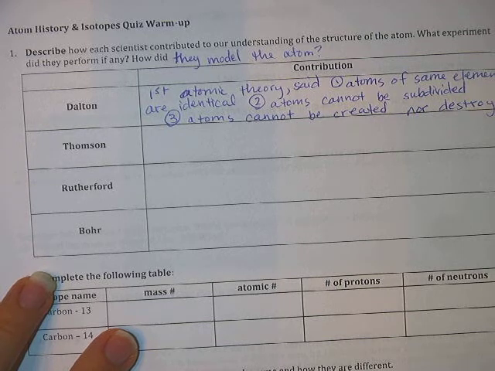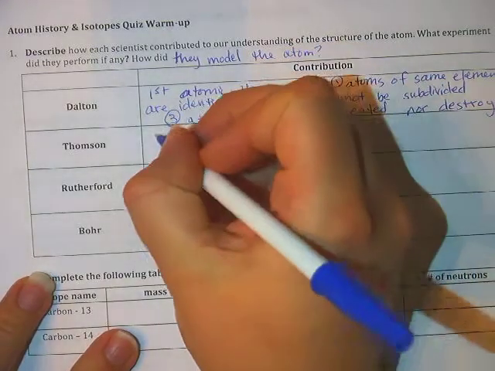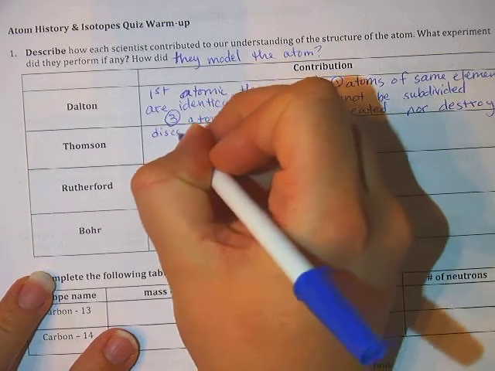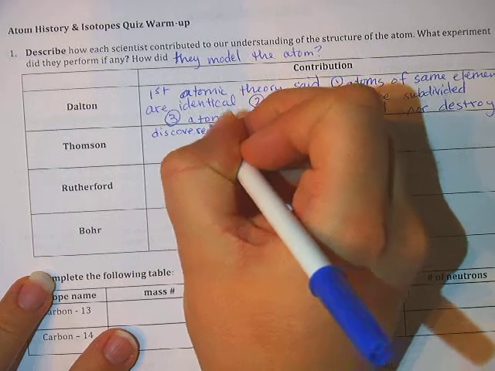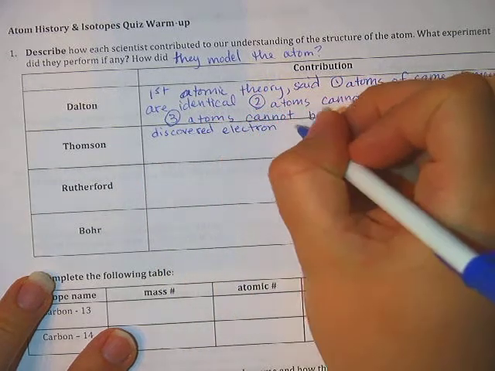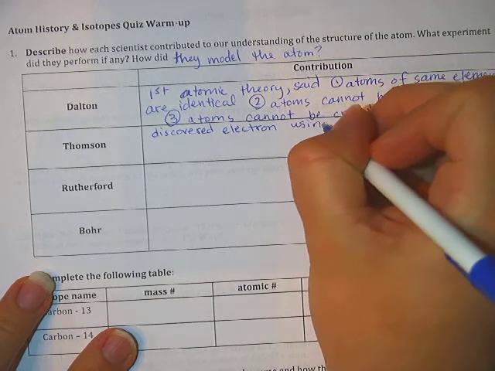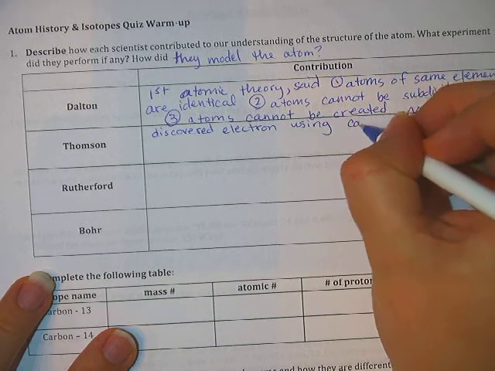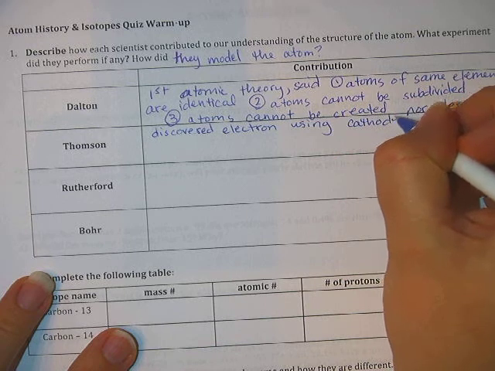Next up, Thomson. He's credited with discovering the electron using what are called cathode ray tubes.